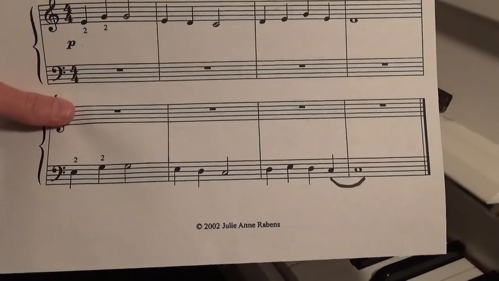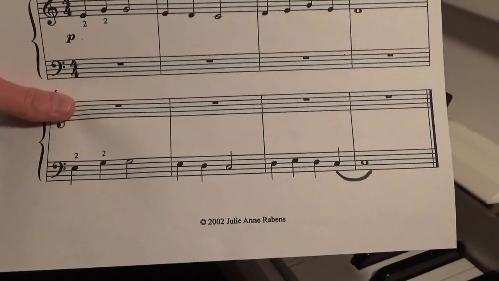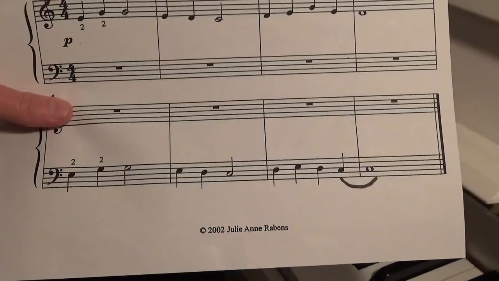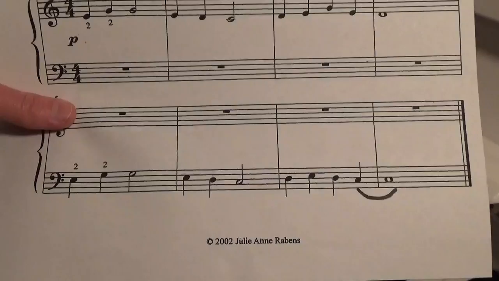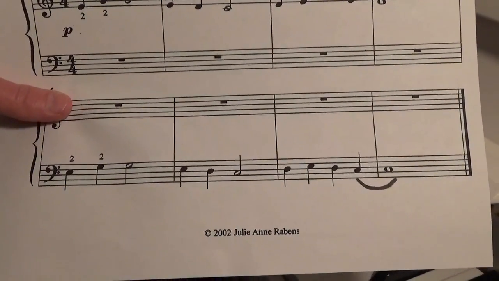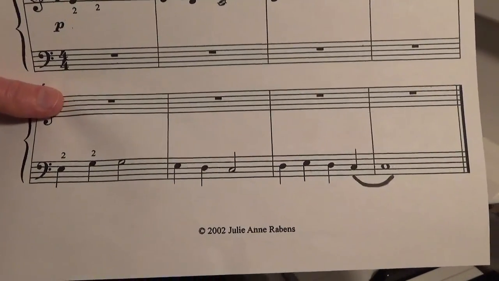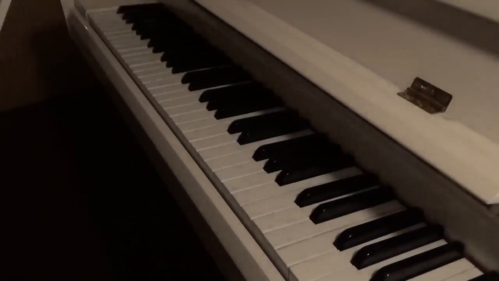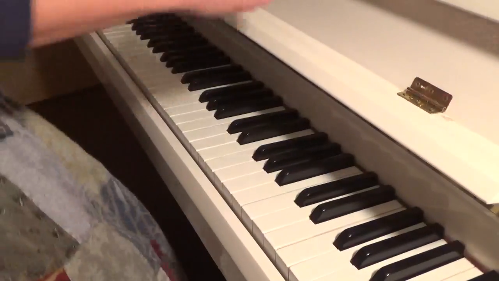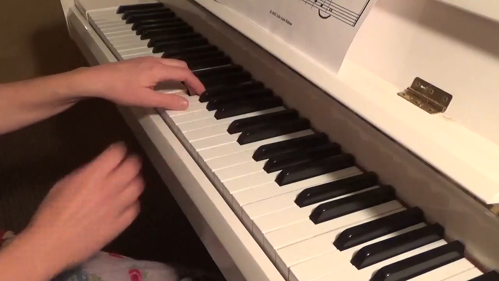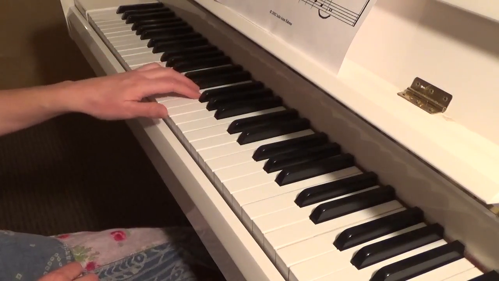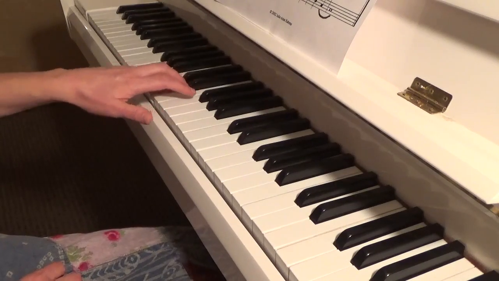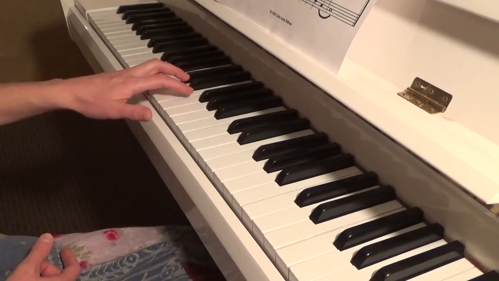So like if you look at this last line, it would be 1 and 2 and 1, 2, 3, 4, 1, 2, 3, 4, hold, 2, 3, 4. I'll play it for you to demonstrate just that last line.